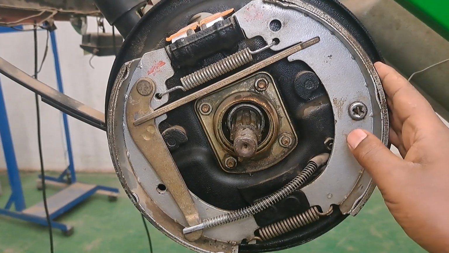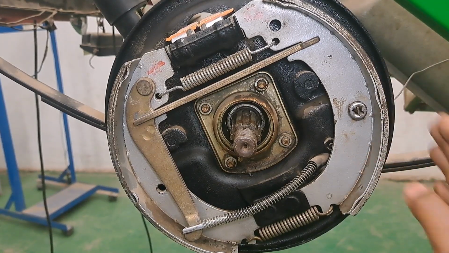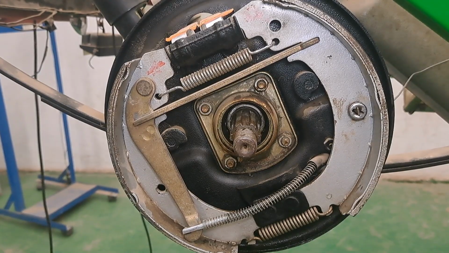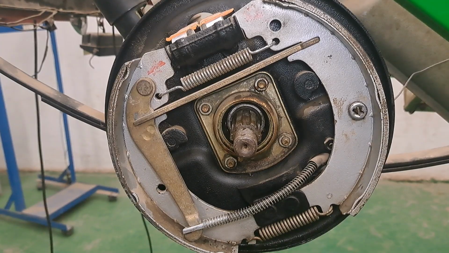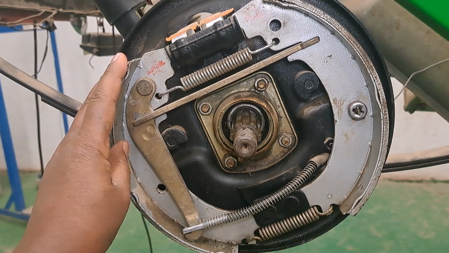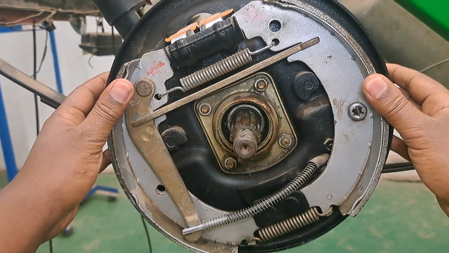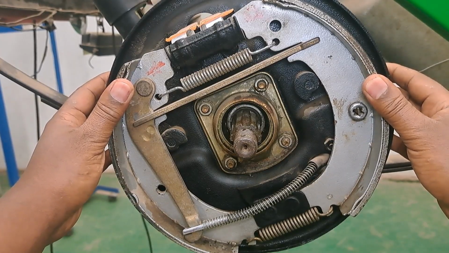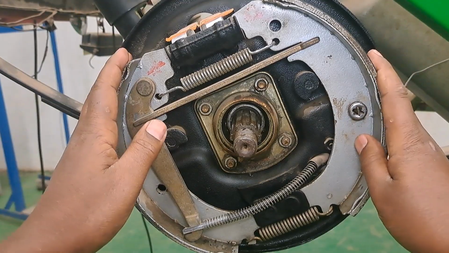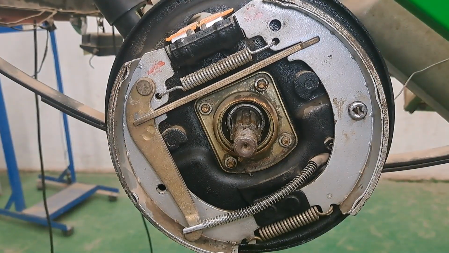That will cause overheating, that will cause heat fade, and that will reduce braking performance dramatically. And your vehicle might be out of control. So always be careful. If you are using it excessively, this will overheat. And as we have said earlier, ventilation is somehow restricted in this type of brake assembly, so the brake fade will cause catastrophic brake failure. So that is one main disadvantage.